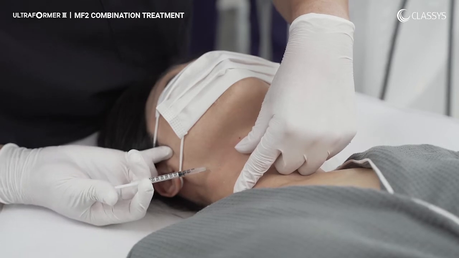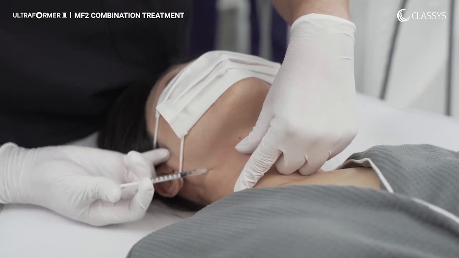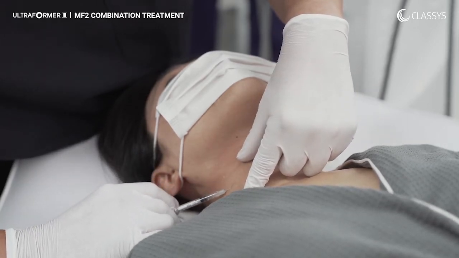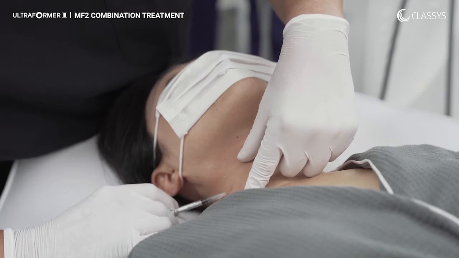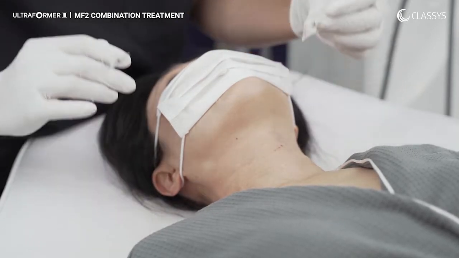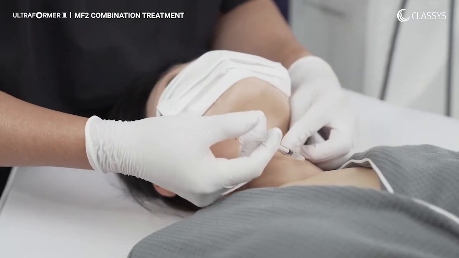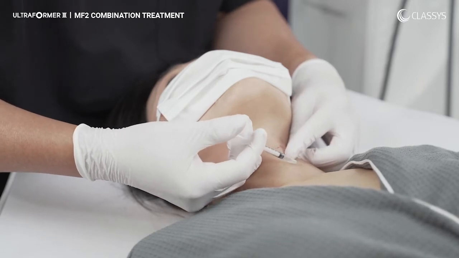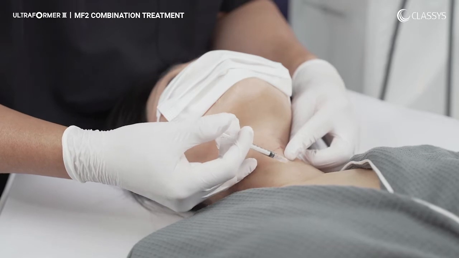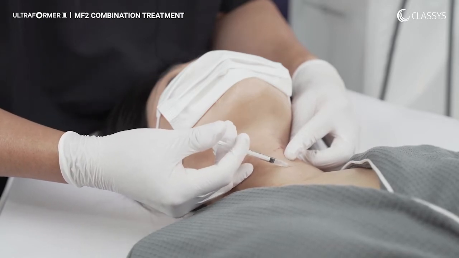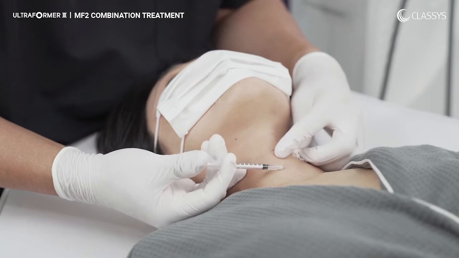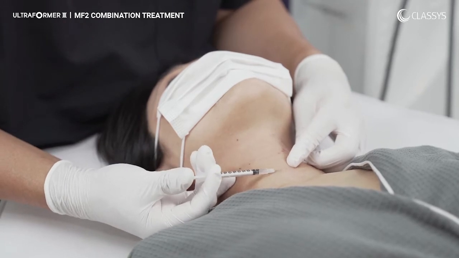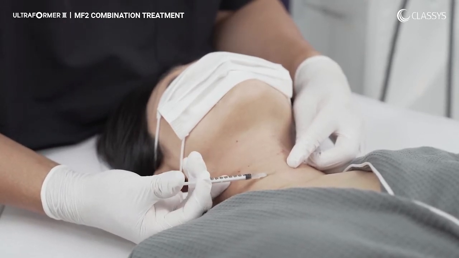And if you are going too deep for these injections, sometimes you can touch the platysma. If you damage the platysma, usually it doesn't affect the effectiveness, but the patient will have a little bit more bleeding and a little bit more purpura after the treatment. It naturally goes away, and usually it doesn't cause any complications, but it affects the downtime. So please be careful when you are treating superficially.